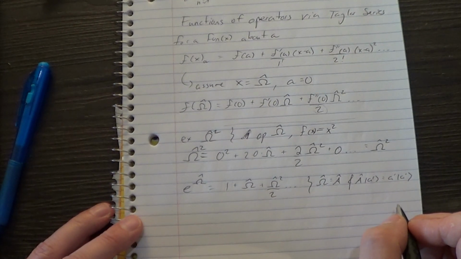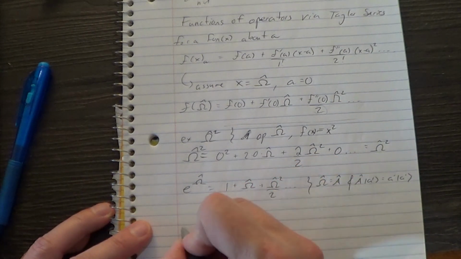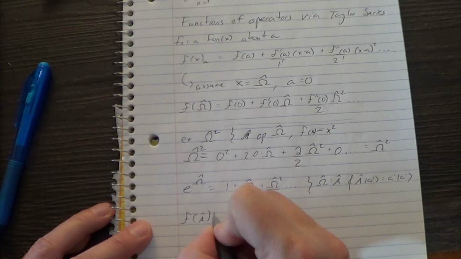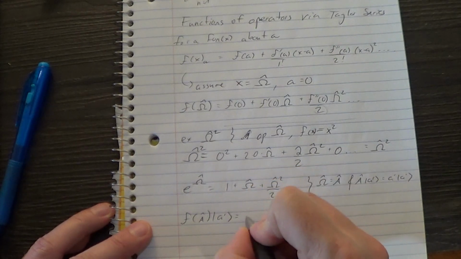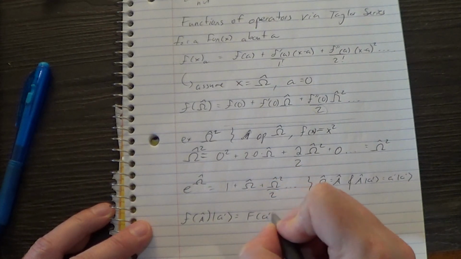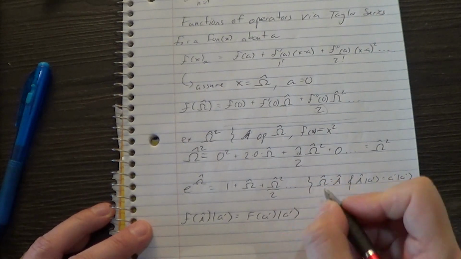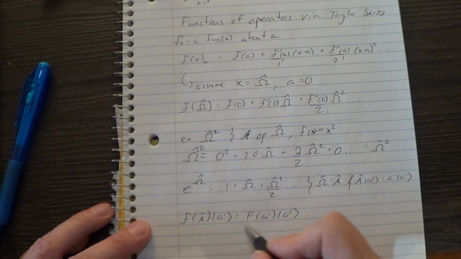What do I want to say about that? In which case, f of A acting on A prime is actually equal to that function of the eigenvalue, A prime. Okay, now it may look like, wait a minute, what did I just do?